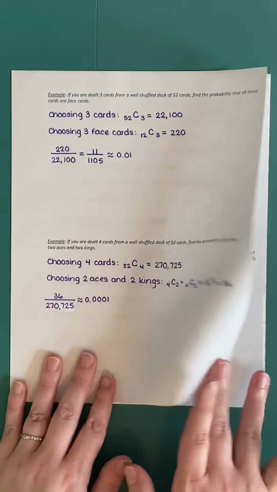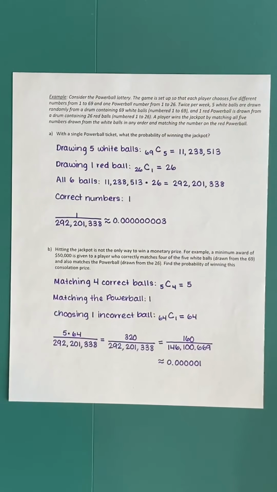Okay, let's look at another situation. Here's one that's always interesting. If you play the lottery, how smart is it to play the lottery? What are the odds? What's the likelihood of actually winning the lottery? Let's see what that looks like. So we're going to consider a version of Powerball.